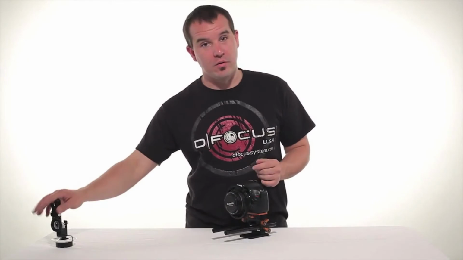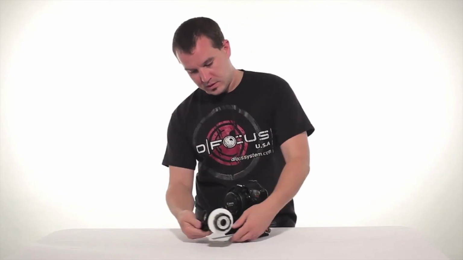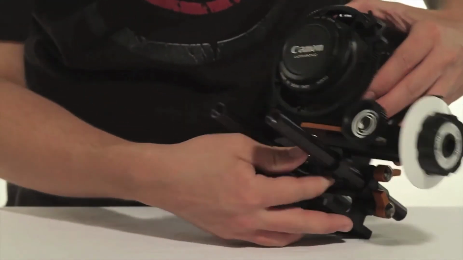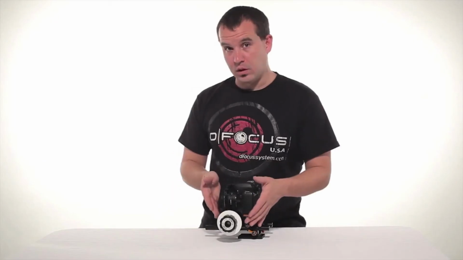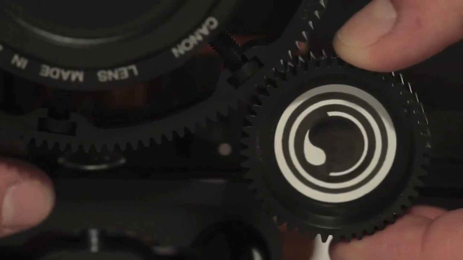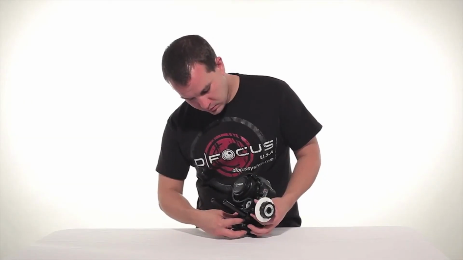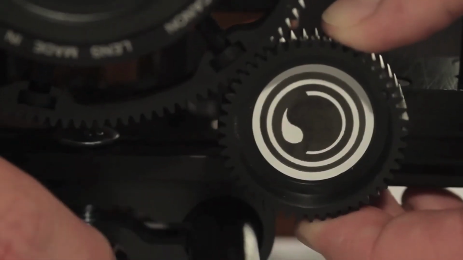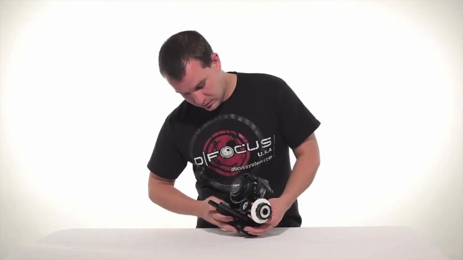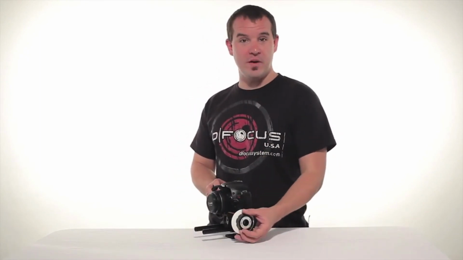Finally, mount your follow focus. Loosen the thumb screw and slide it on the front of the rails. Align the drive gear with the lens gear and push it in. Hold a little bit of pressure, pushing the drive gear into the lens gear as you tighten the thumb screw. Like that. Okay, that's it. You're ready to roll. Thanks for checking it out. I hope you found this tutorial useful.